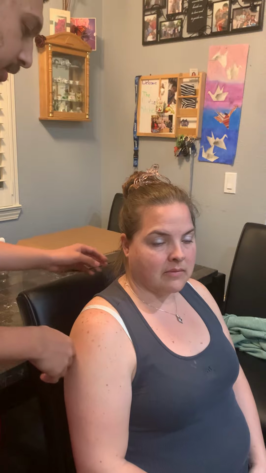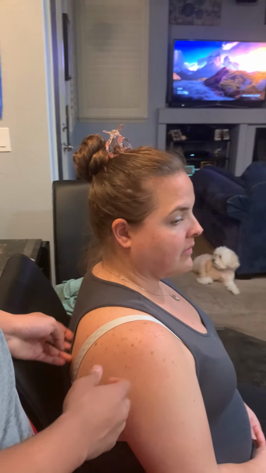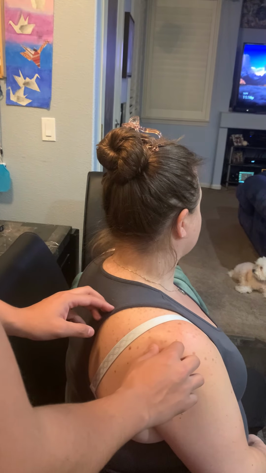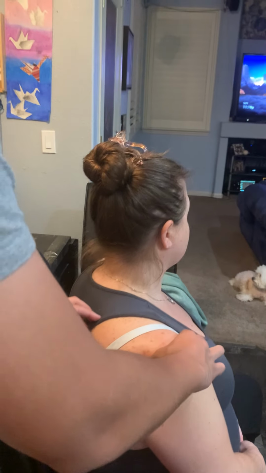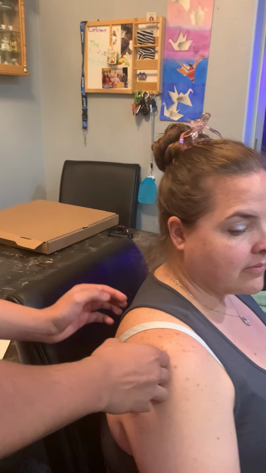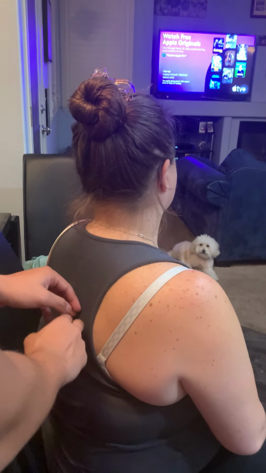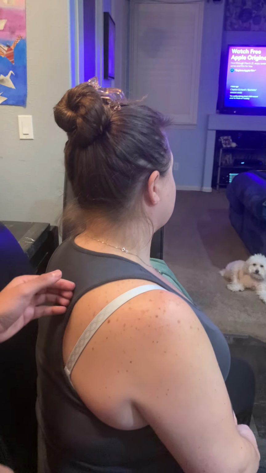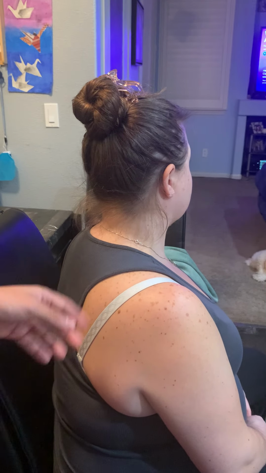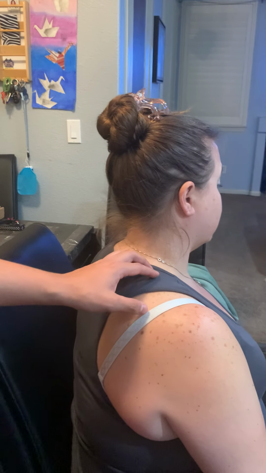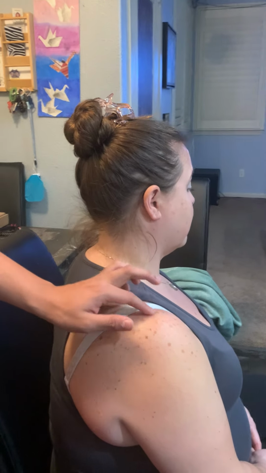Then we look at the scapula, so right here, we're checking for the acromion process, which is right here, the coracoid process over here, then the inferior angle, which is here on the scapula, the medial angle here, the medial border, the lateral border, the spine of the scapula, which is right here, and the supraspinatus fossa, which is here.